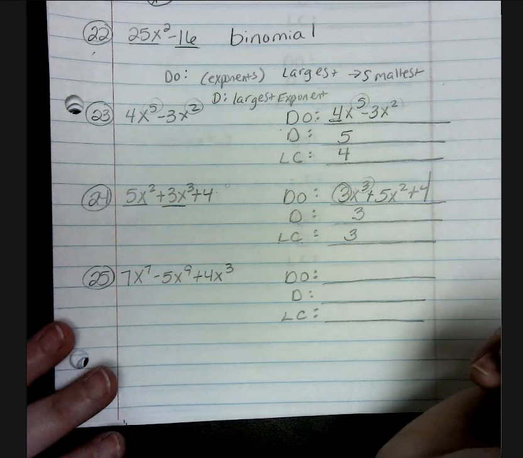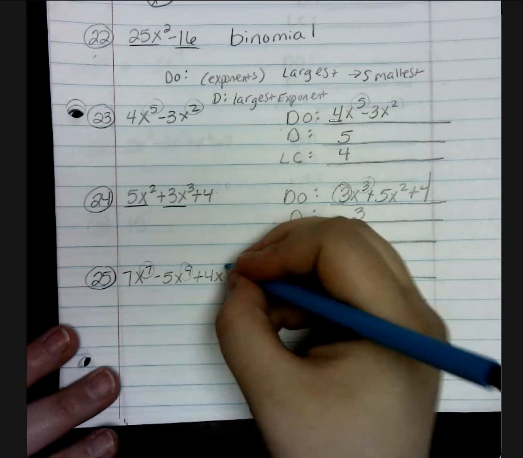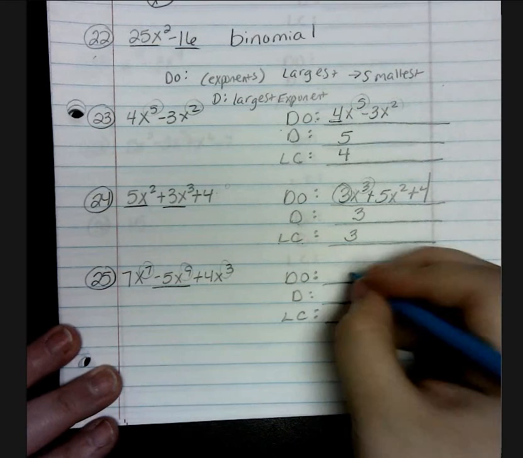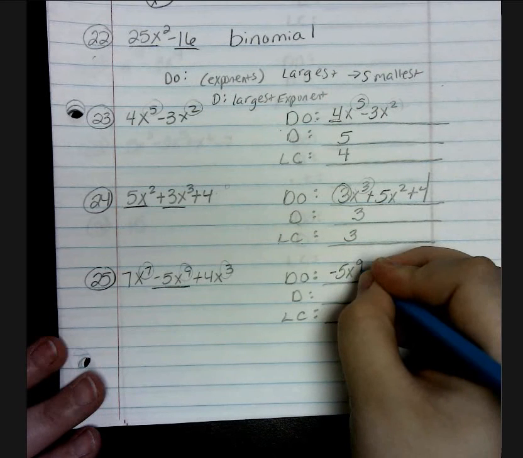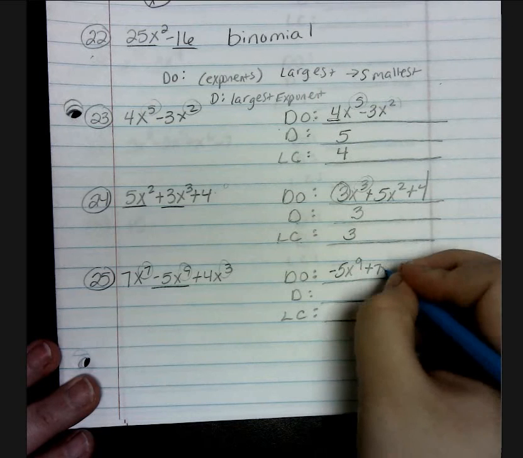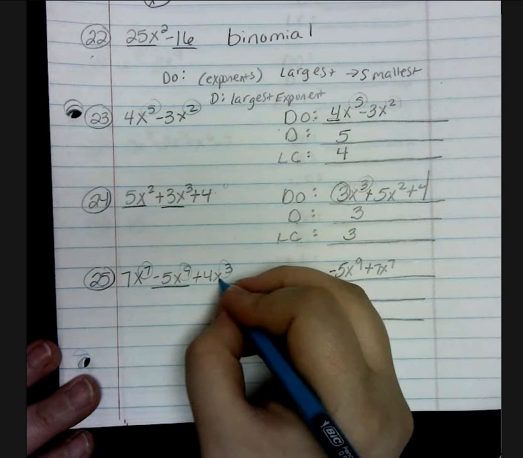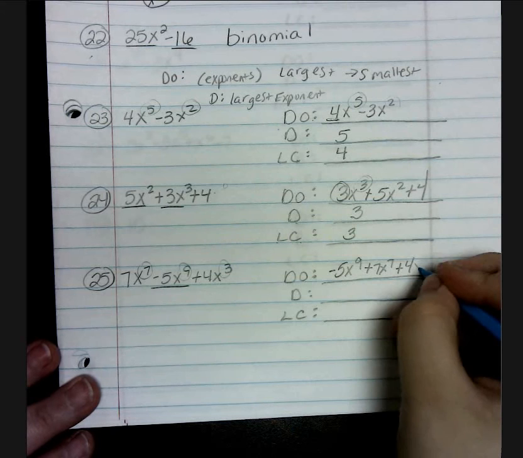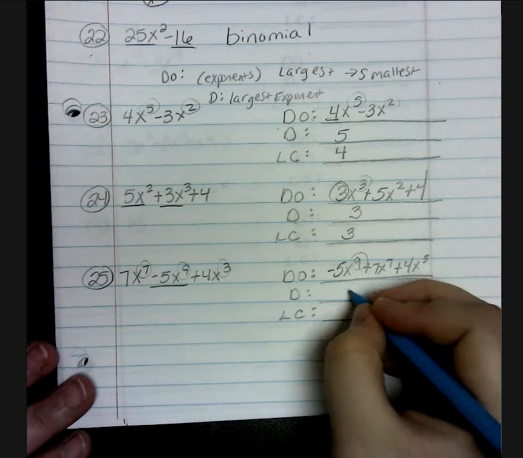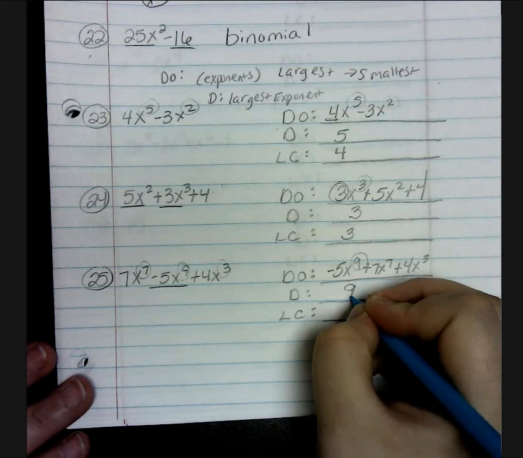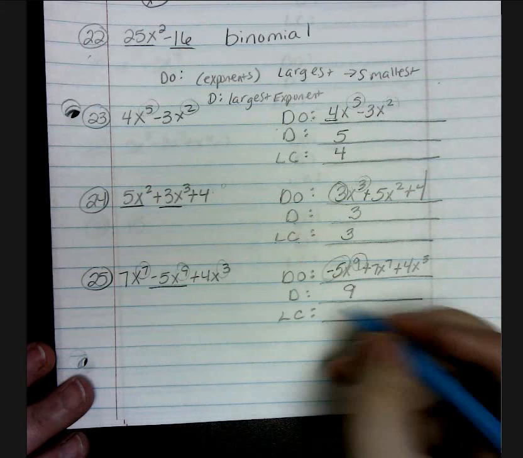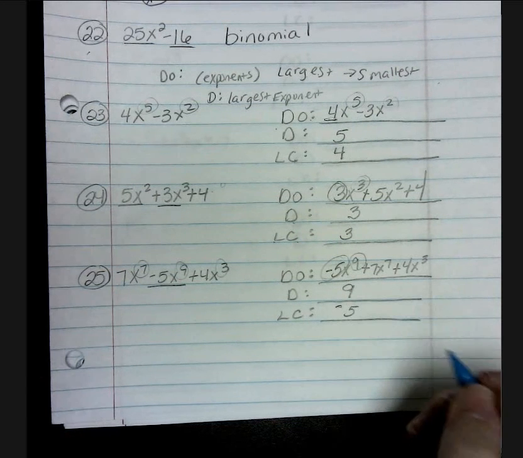On number 25, I've got a 7, a 9, and a 3. Well, the 9 is the biggest, so this negative 5x to the 9 would go first. Then my 7x to the 7th power would go next. And then my 4x to the third would go last. So my degree is my largest exponent, so that would be 9. Leading coefficient is the coefficient that's in front when it's in descending order, so that would be negative 5.